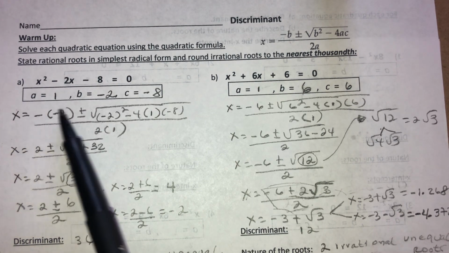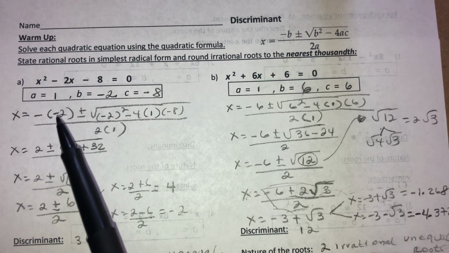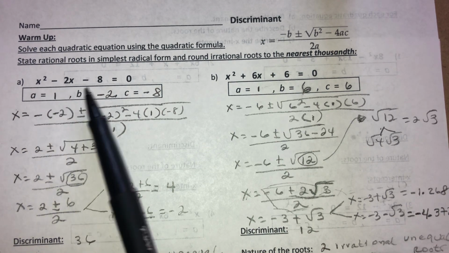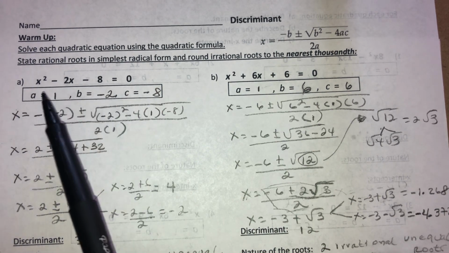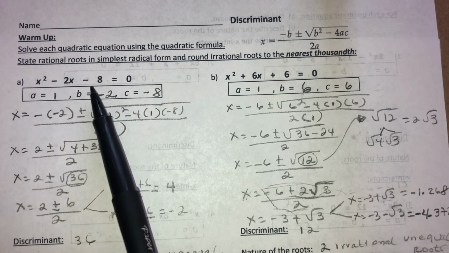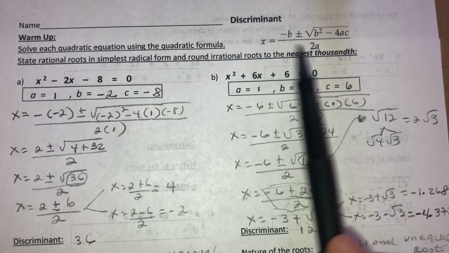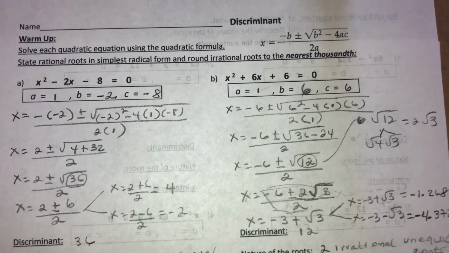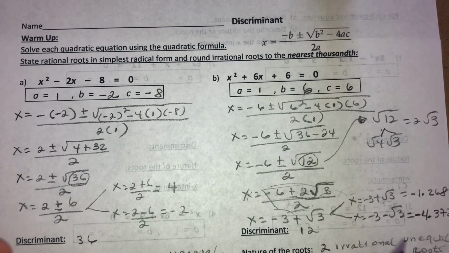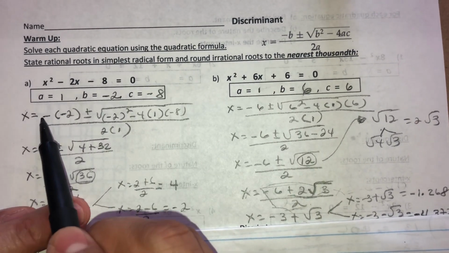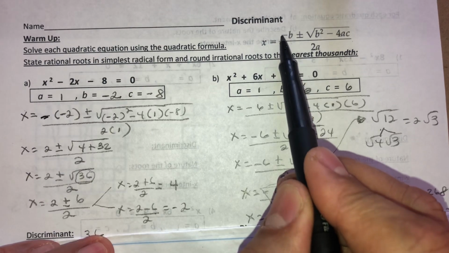I always list the variables so you can identify the values. So I know that A here is 1, B is -2, and C is -8. All these numbers come from here, A, B, and C. Now, the quadratic formula is right here, so what you have to do is substitute every number. Remember, like I said before, the negative sign, you cannot forget about this sign because this is part of the equation.